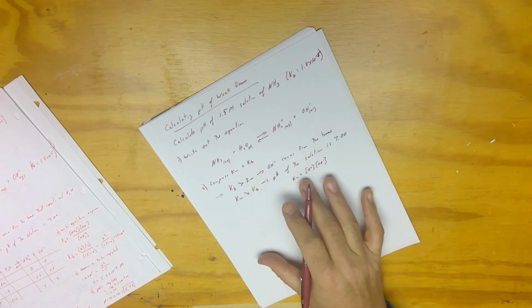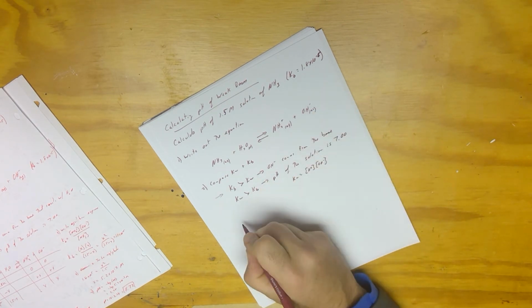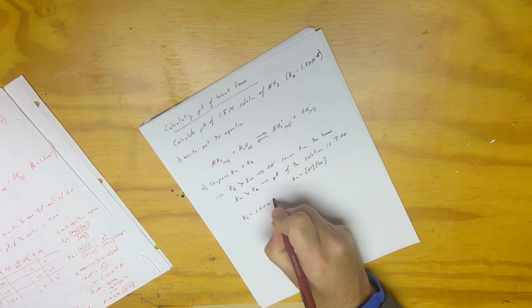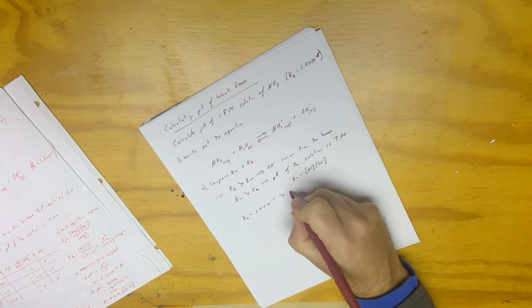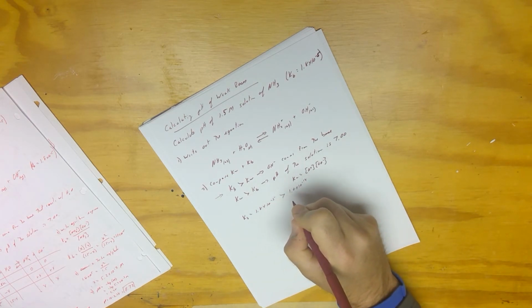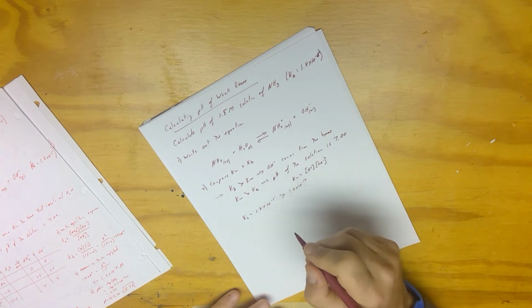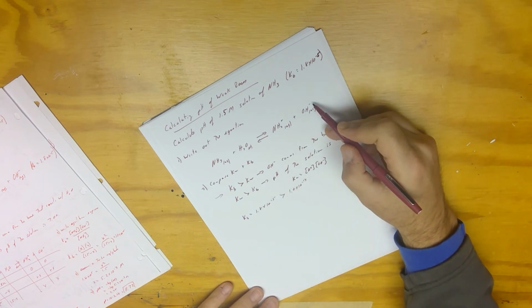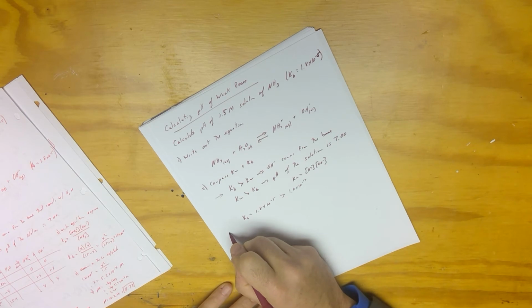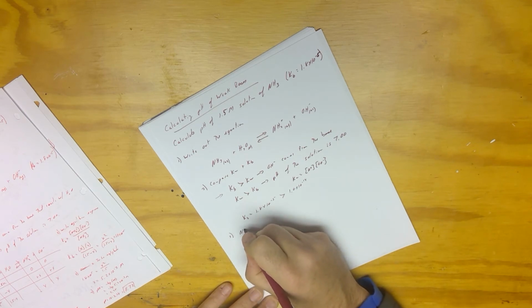Now if we look at ours, our Kb is equal to 1.8 times 10 to the minus 5th, which is much greater than our 1.0 times 10 to the minus 14th. So we know that our OH minus is coming from our ammonia. Next, let's set up an ice table.